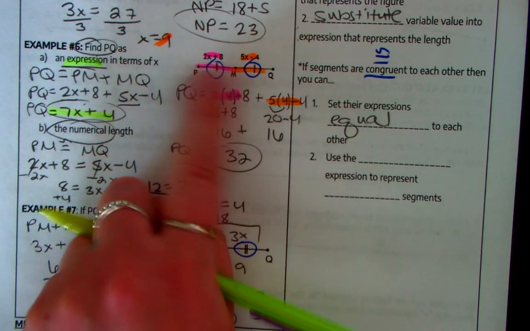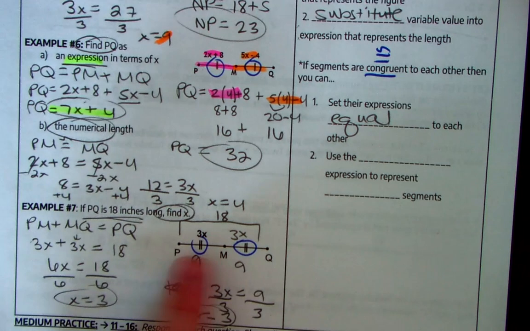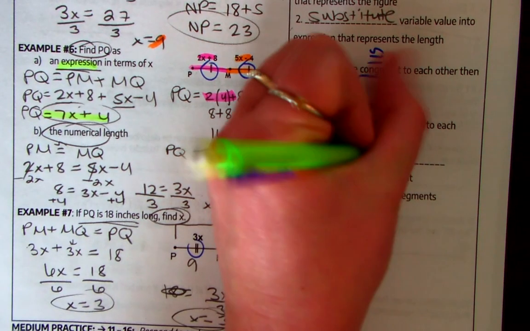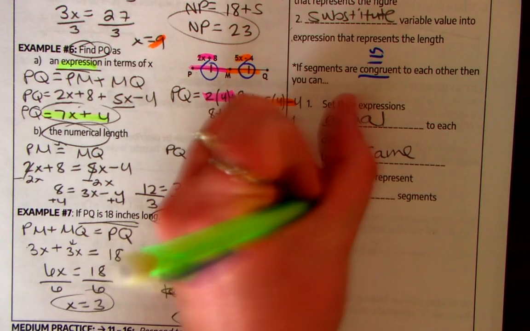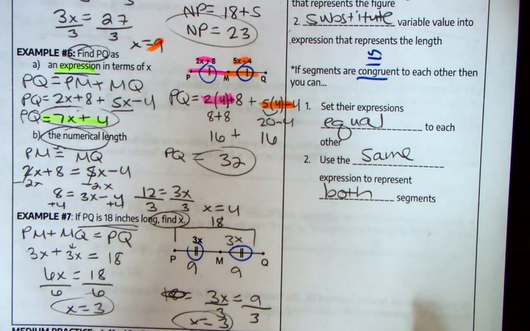I was like, oh, these segments are the same, so I can say that 2X plus 8 equals 5X minus 4. Or, like I did in example 7, you can use the same expression to represent both segments. That's why I was allowed to put another 3X here to help me solve. Okay, hope that made sense.